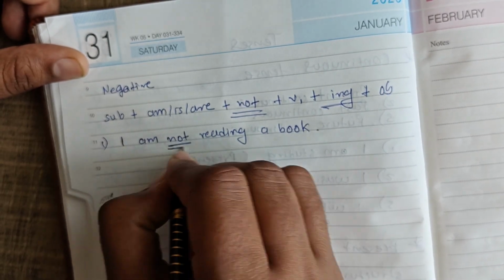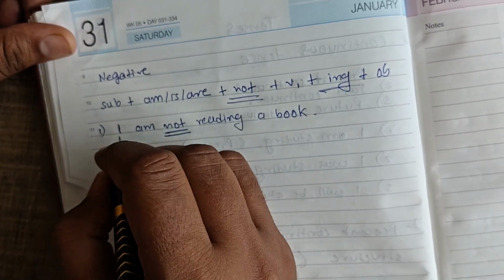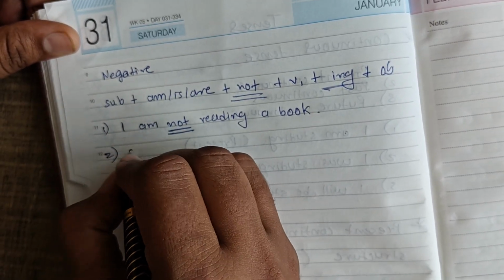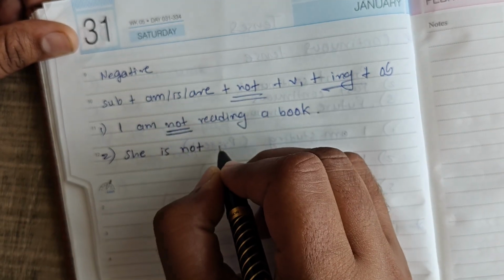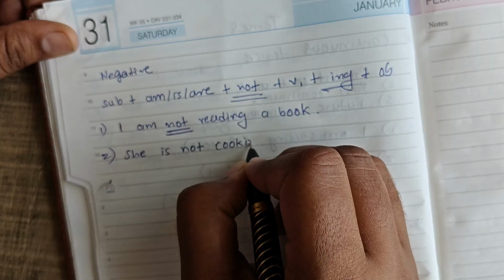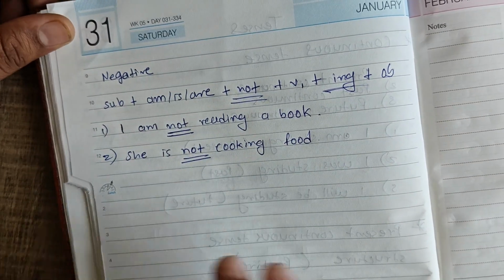Just not comes in between in negative sentences. That's it. Then the next one is she is not cooking food. She is not cooking food. Just not came in between.